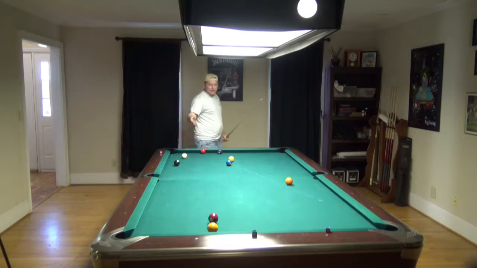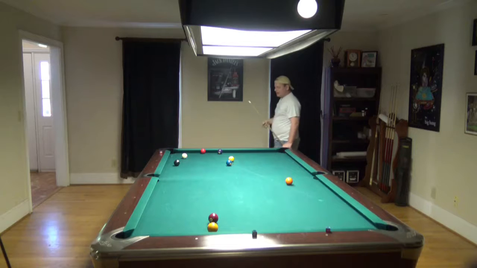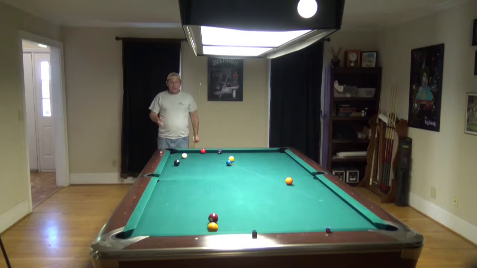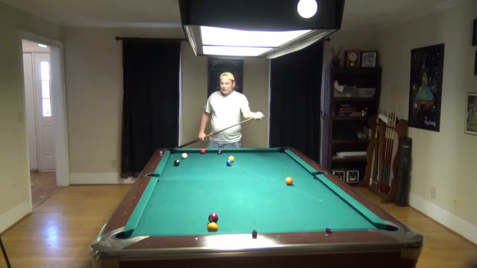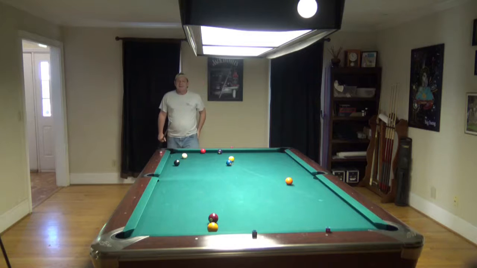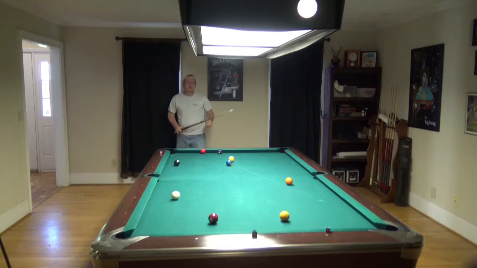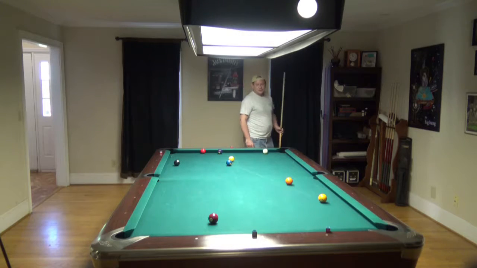Again, the idea behind playing safe is to gain an advantage by causing your opponent to miss and potentially give you ball in hand, but at least to give you a safe where you can keep ducking until they make a mistake. And then, as Ray Martin once told me, you keep going until they make a mistake, and then you crucify them. So we're gonna play a little safe here and just run the cue down to the other end of the table. Maybe we get lucky.